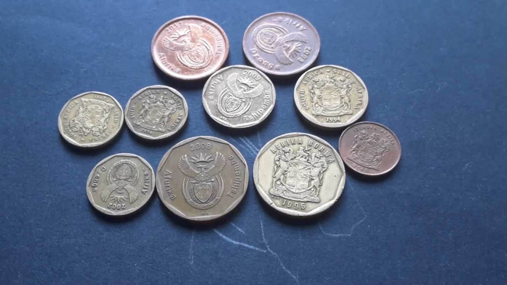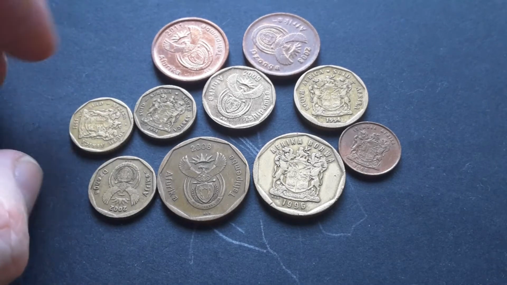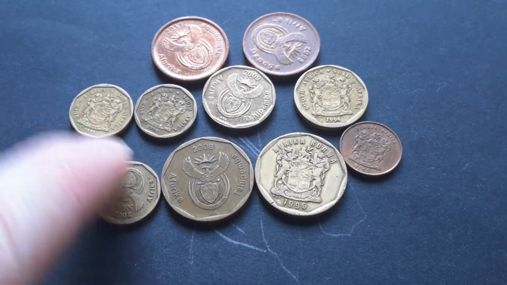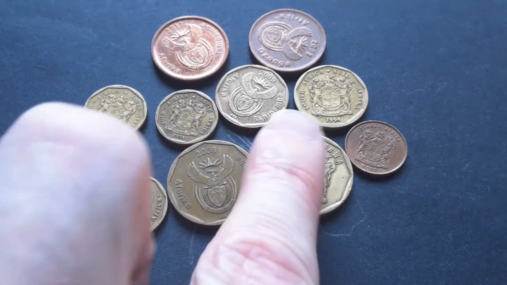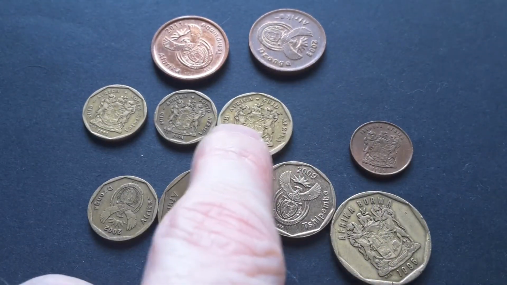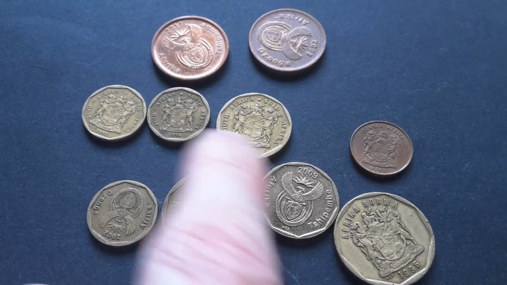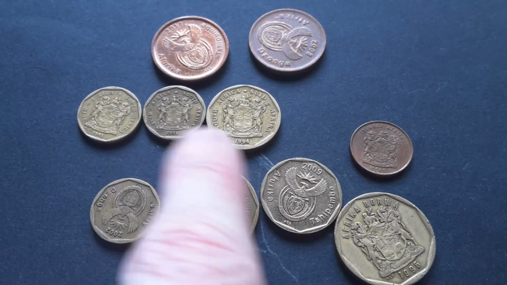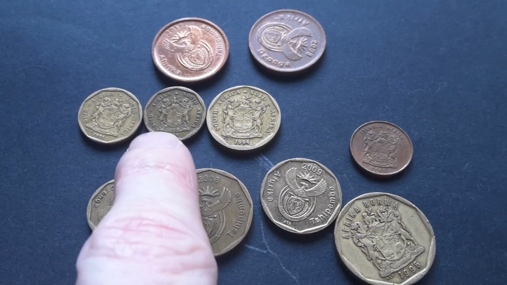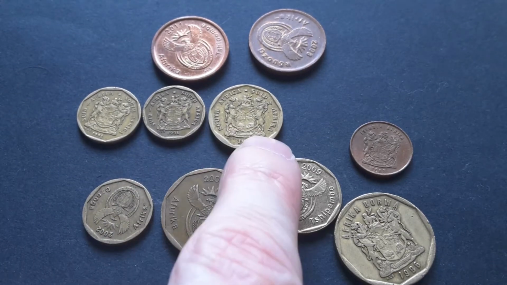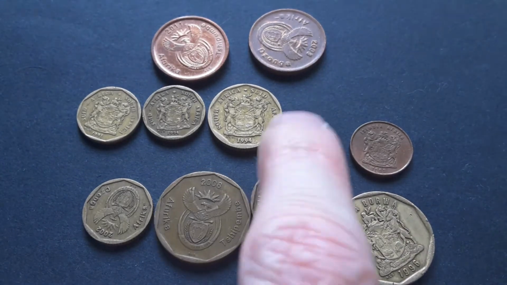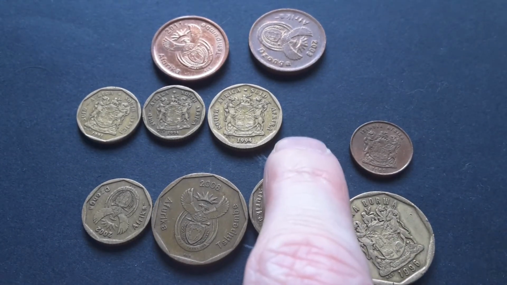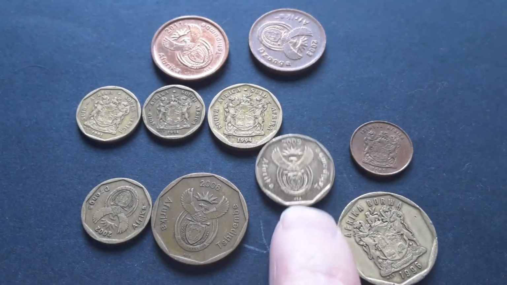And we have, well, this is also an older one. You have one from 94. So if you have a look at these two, depending on the denomination, which inscription goes first changes. So this is Afrikaans English, this is English Afrikaans. So the 1 rand, the 50 rand should have the Afrikaans first and the English second.